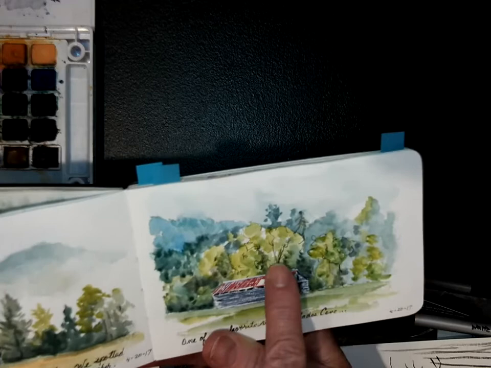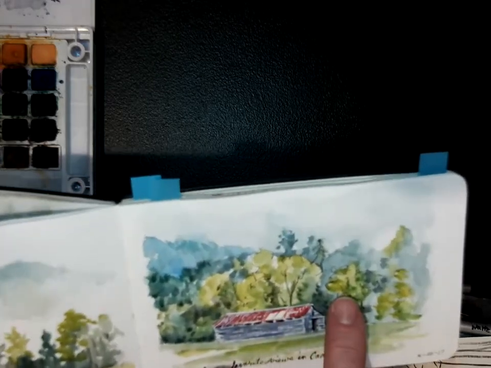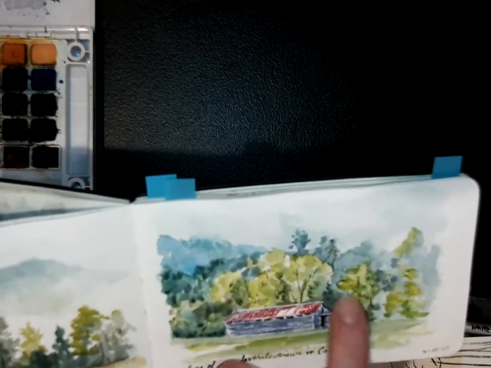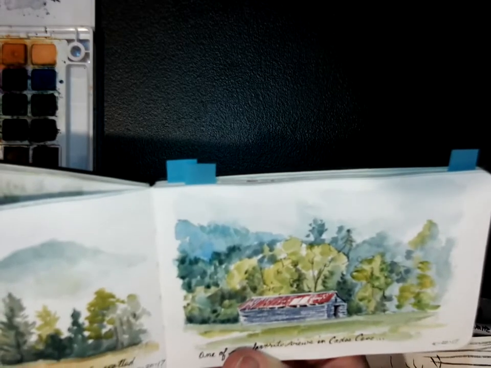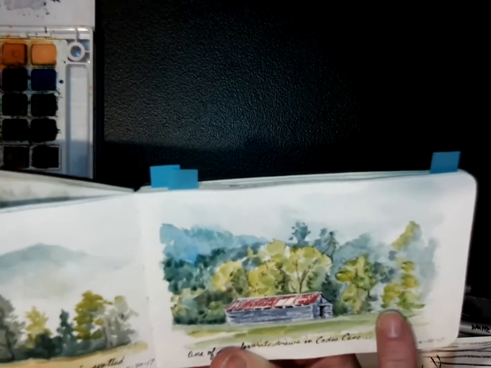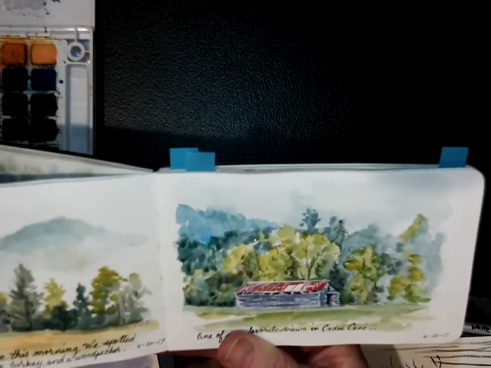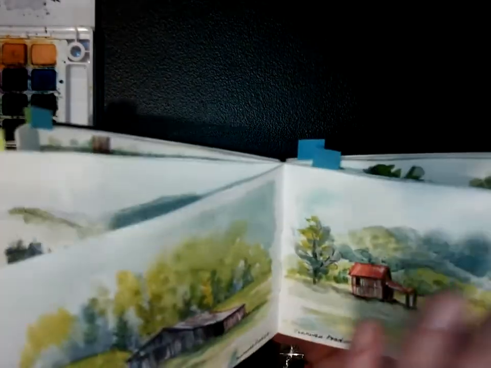And see how this one, I just had brighter colors for the tree, threw in just some random strokes, kind of just indicate an outline and maybe a trunk or two. And I didn't even worry about trying to figure out what kind of tree that was. You don't have to tell all the information. So much of watercolor is that.